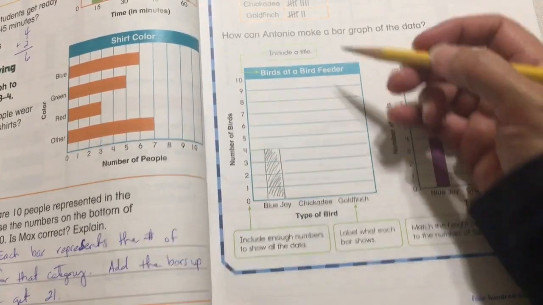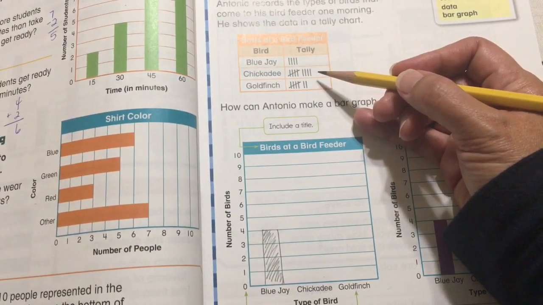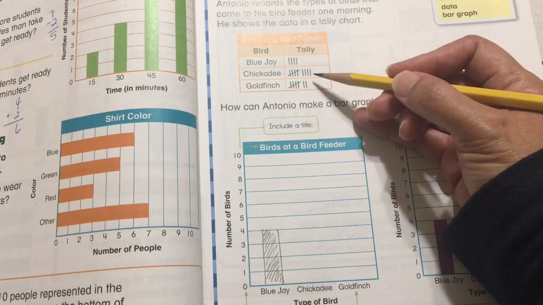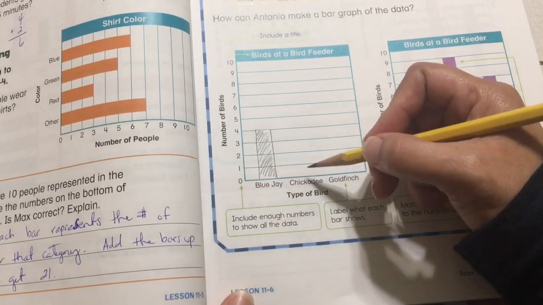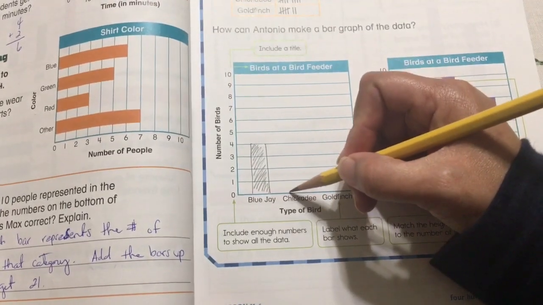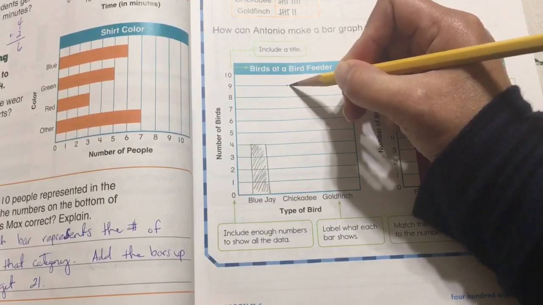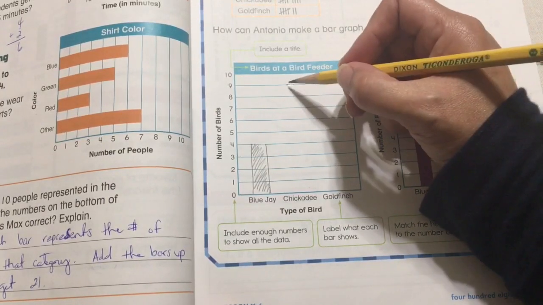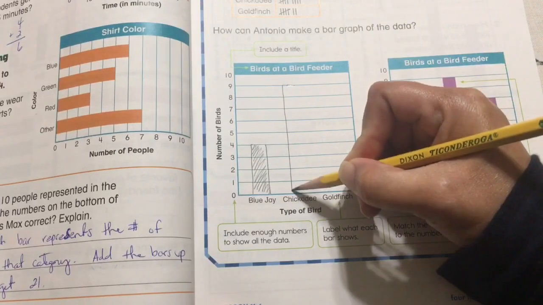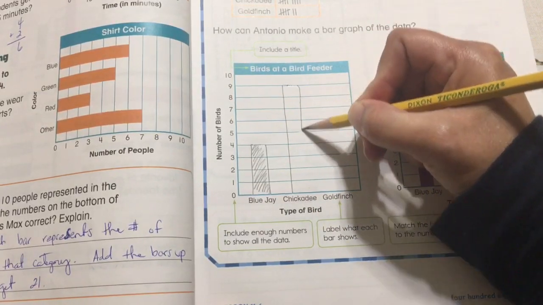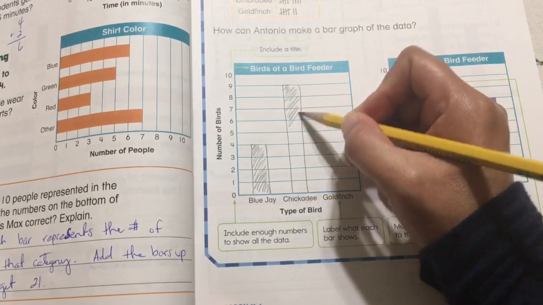Then we have chickadee. So let's look at chickadee. For chickadee, count it. How many are there? Hopefully you counted 9. That's what I did too. So here for chickadee, I'm going to make a bar graph, and I'm going to stop at 9. If it helps, I can even draw a line at the top there just to remind myself where I stop. So there it is. I'm going to draw my bar going down, and I'm going to shade it in lightly.